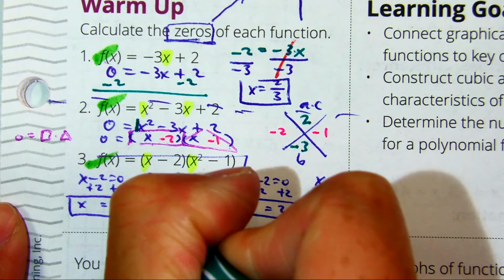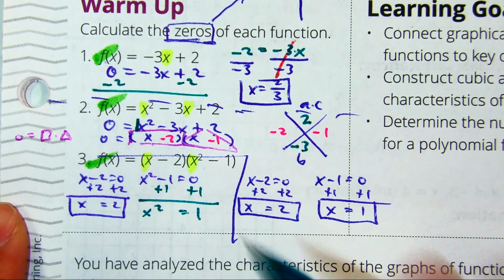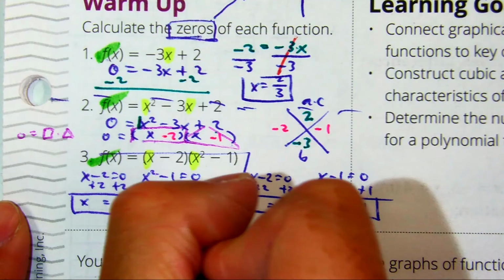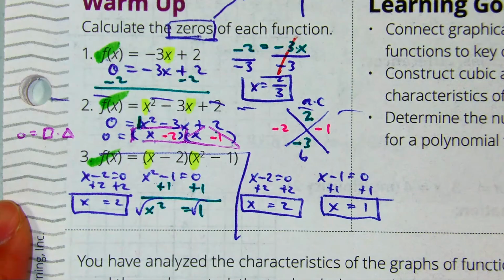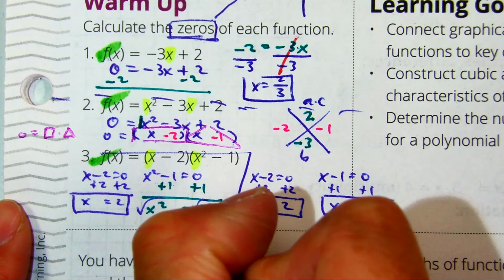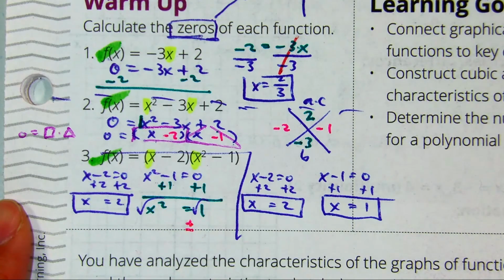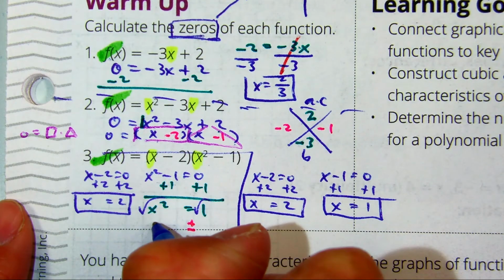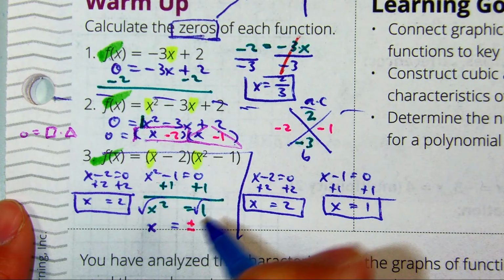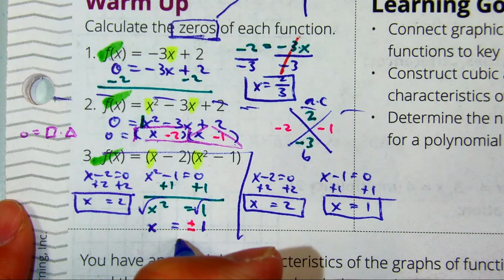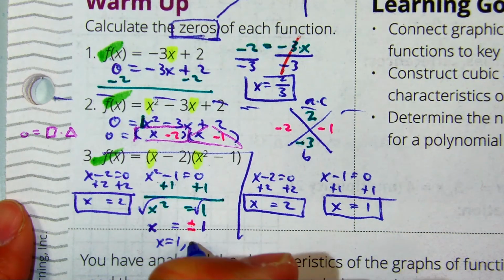I get x squared equals 1. If I take the square root, pay attention. When I take the square root of an equation, I have to have plus or minus. So in this case, this would be x equals plus or minus 1. What does the plus or minus 1 mean? It means x equals a positive 1 and x equals a negative 1.